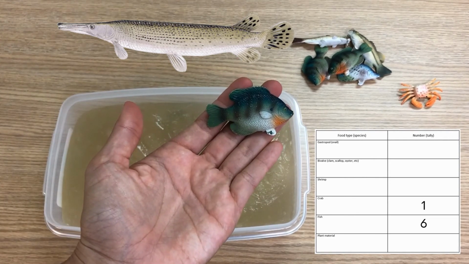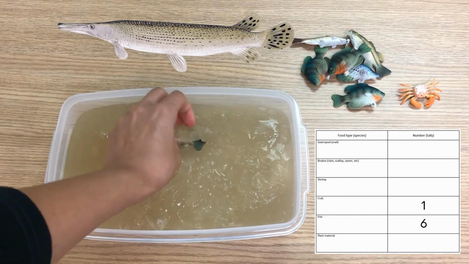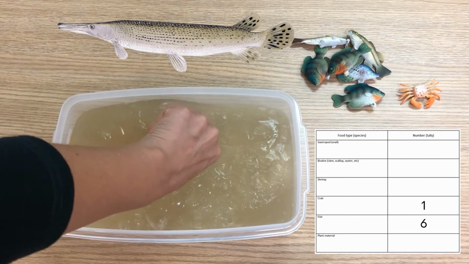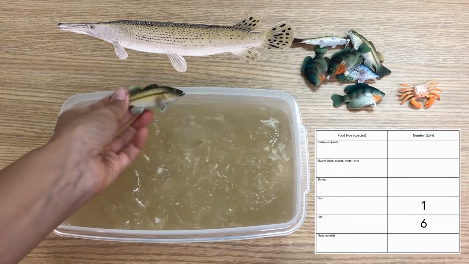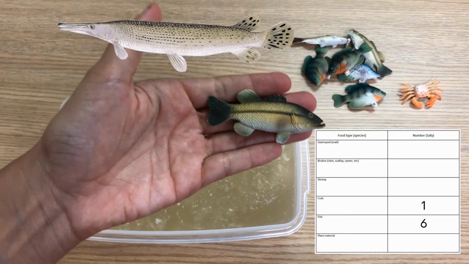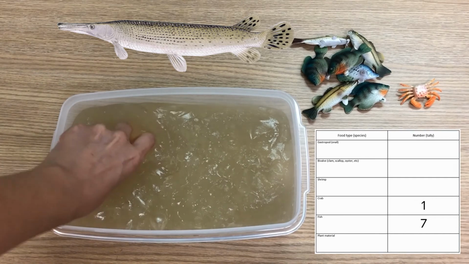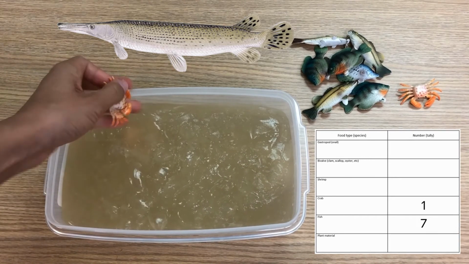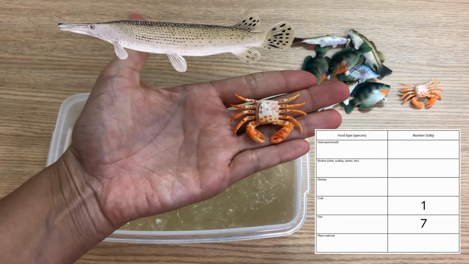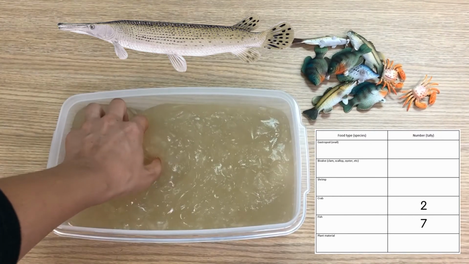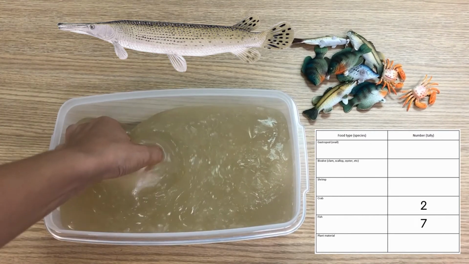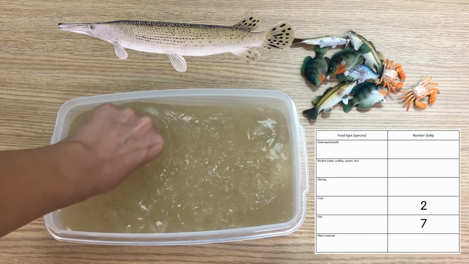Another fish. All right, I think we're coming up close to the end of our data collection here. There is another fish. I feel a few more things in here. One or two maybe. Let's see. There is another crab. I think I see at least one more thing. Oh man, this stomach is so slimy.